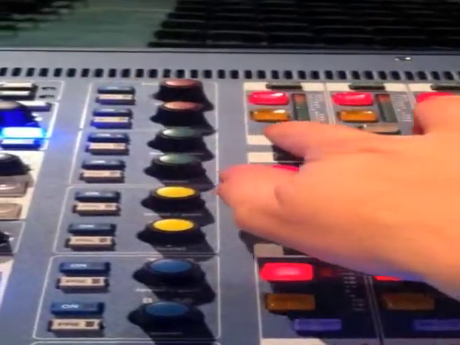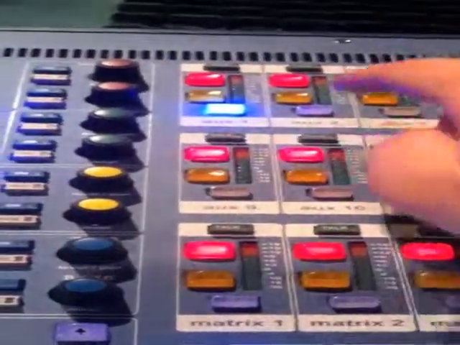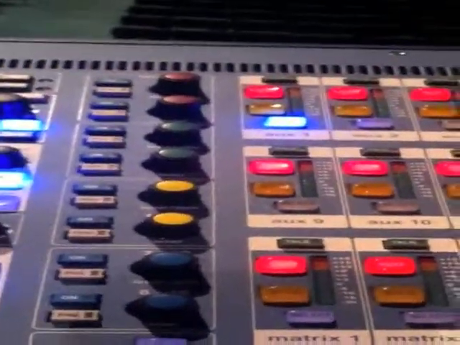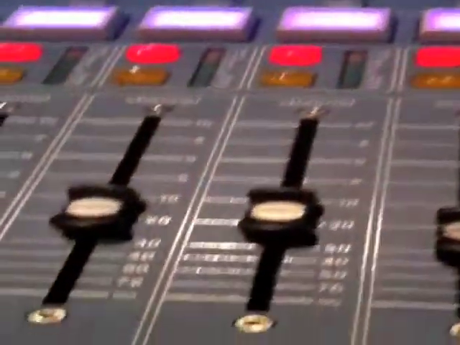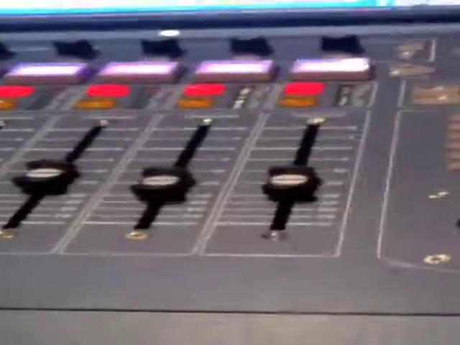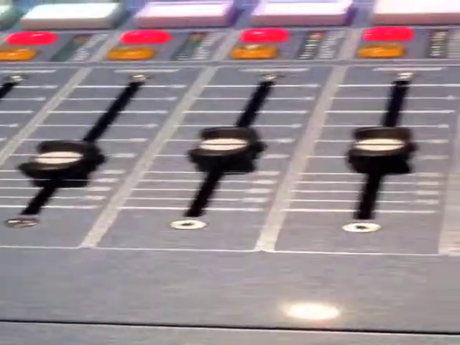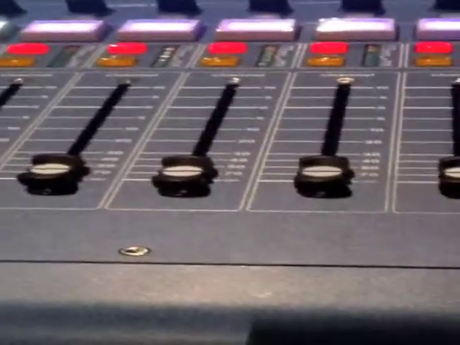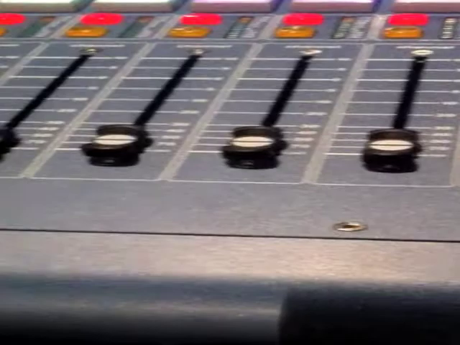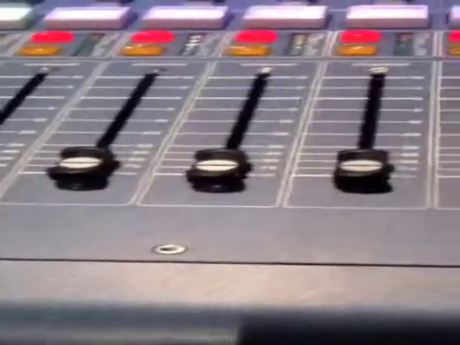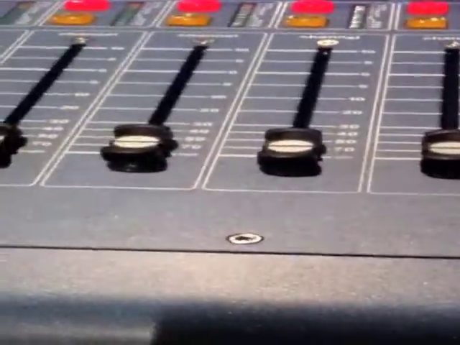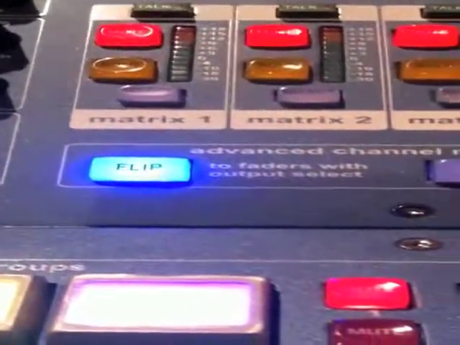If I were to engage it and select it, then I would see that now these faders are a representation of that contribution to that particular send. And if I were to disengage it, we notice that these switch back to what would be the contribution to my main mix bus. So when you engage fader flip, it is just like with a lot of the other digital consoles.